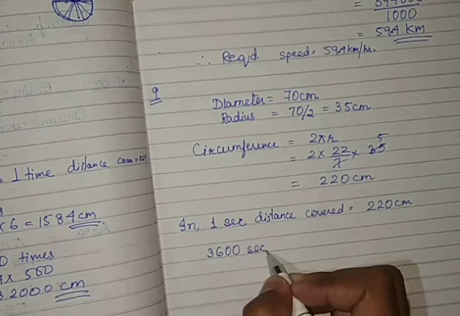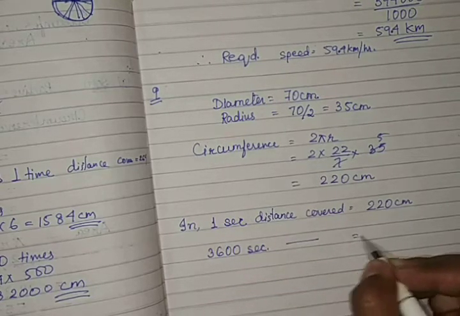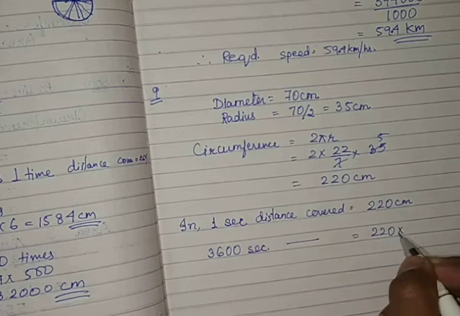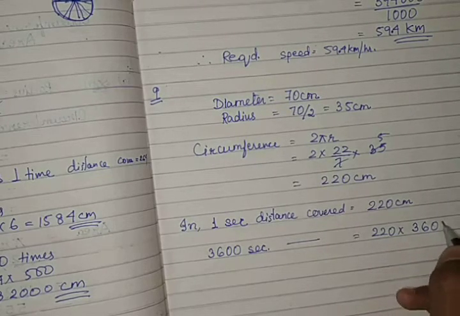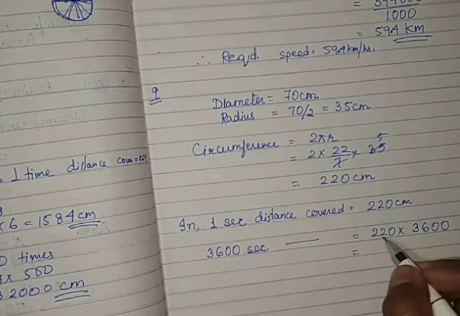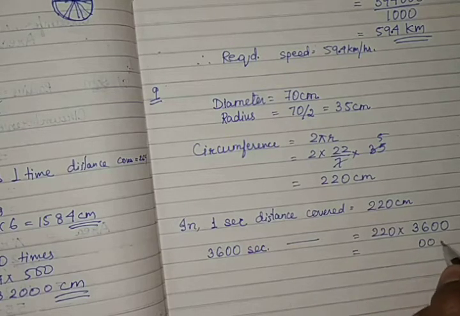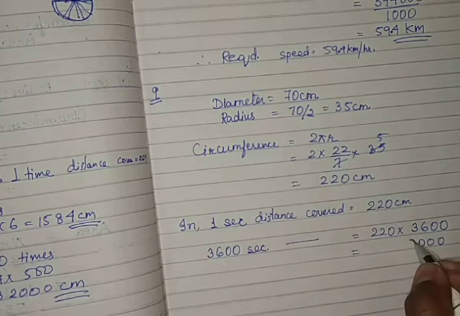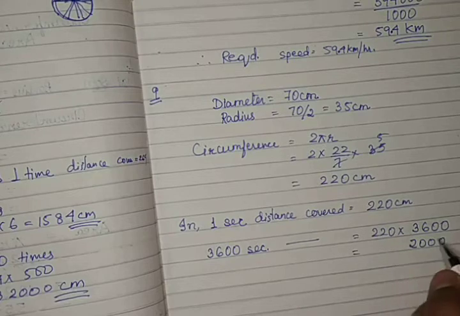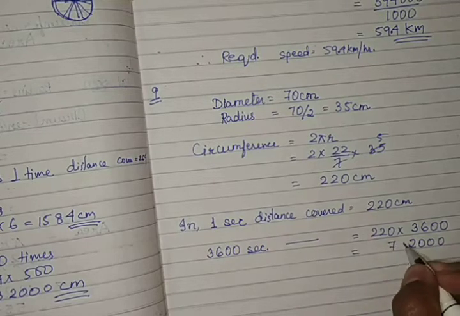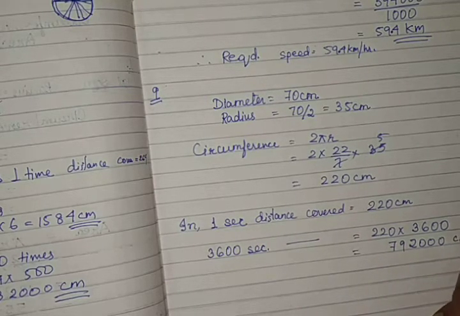So in 3600 seconds, distance covered will be equal to 220 into 3600. So here 000 will come. 36 to the 72, 7 in hand, 72 plus 7 is 79. Means this much centimeter it is covering.